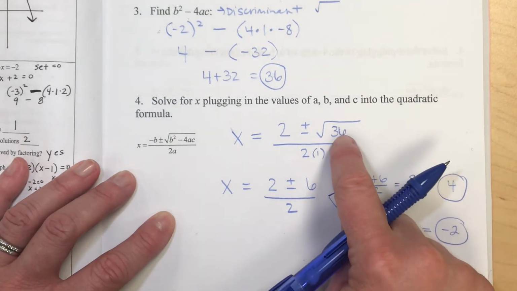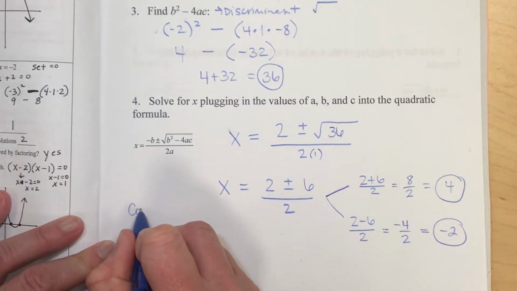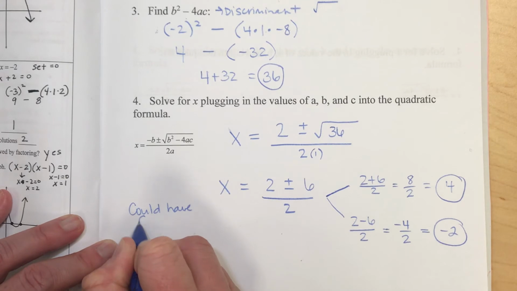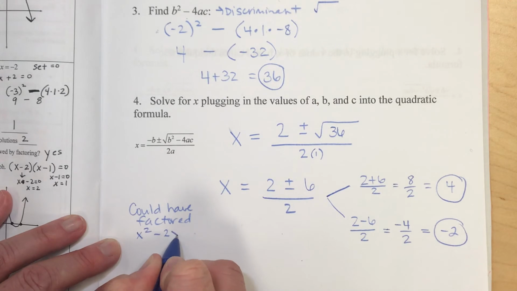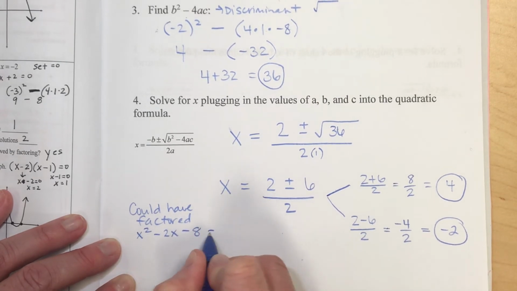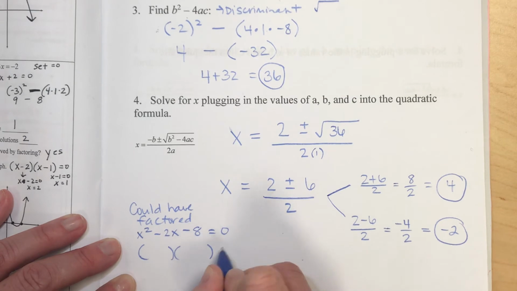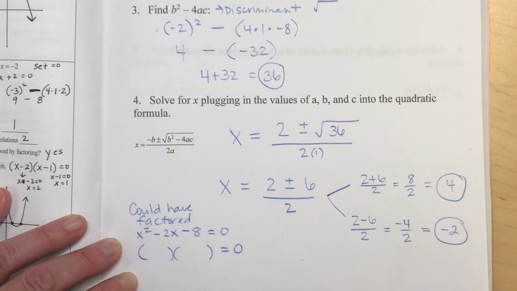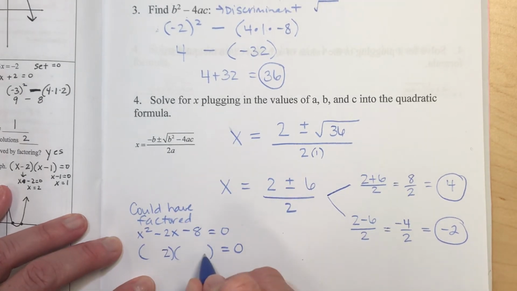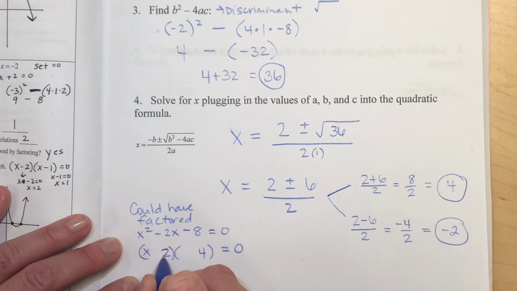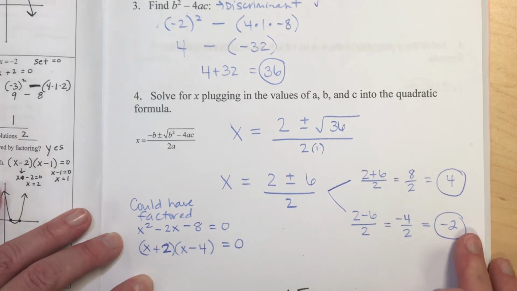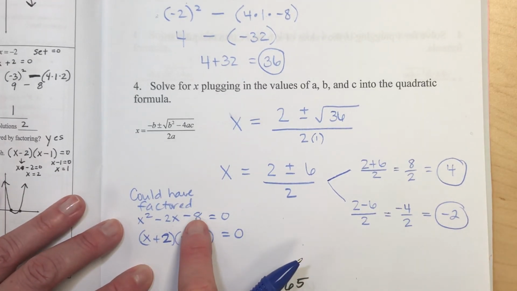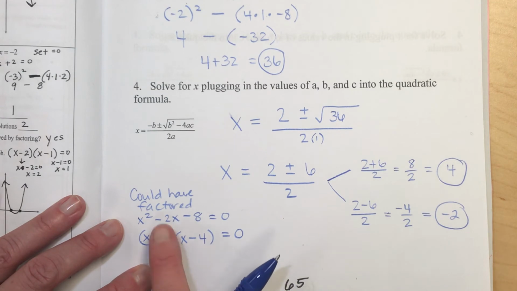And I want to show you, because this number was a perfect square, we could have factored. So we had x squared minus 2x minus 8. Can you tell me what two numbers multiply to make negative 8 and add to make negative 2? How about a 2 and a 4? This is a 2, not a z. Now if my 4 was negative and my 2 was positive in my factors, negative 4 times 2 multiplies to make negative 8. Negative 4 plus 2 adds to make negative 2.